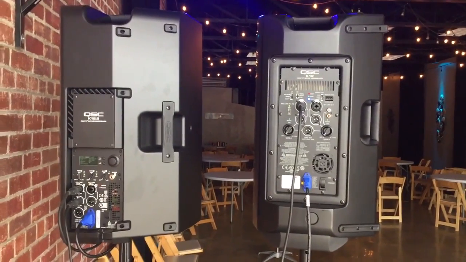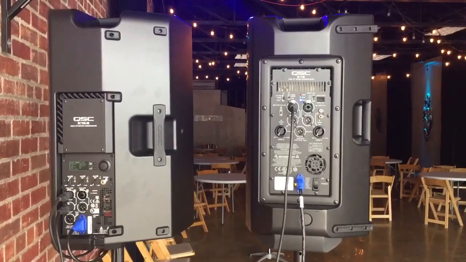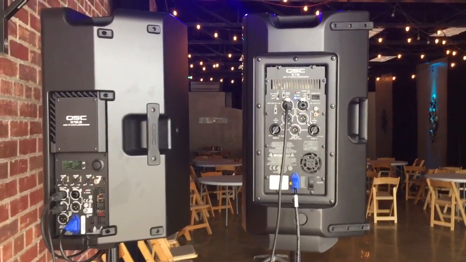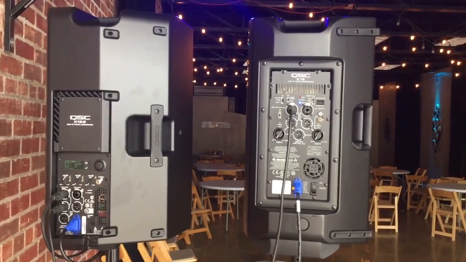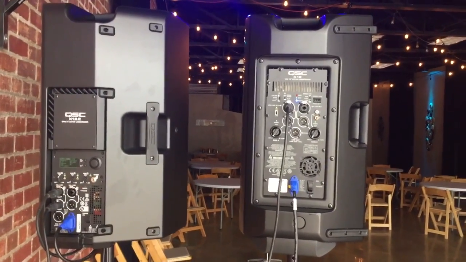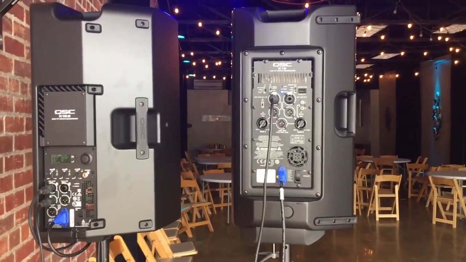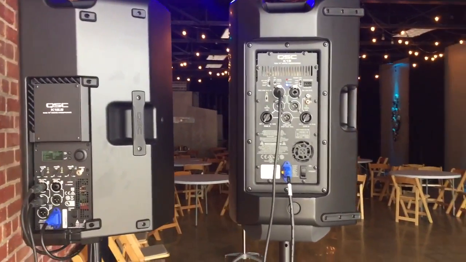This is part 2 of a short 3-part series comparing the QSC K12 to the new QSC K12.2. In the first part of the series, I reviewed the outside physical characteristics of the speakers, so if you haven't seen that, go click the link in the description and maybe watch that first. This part will be going over some of the functional areas of these speakers.